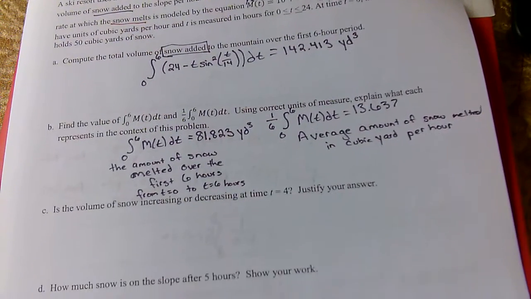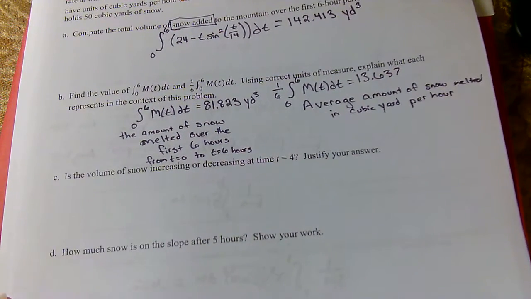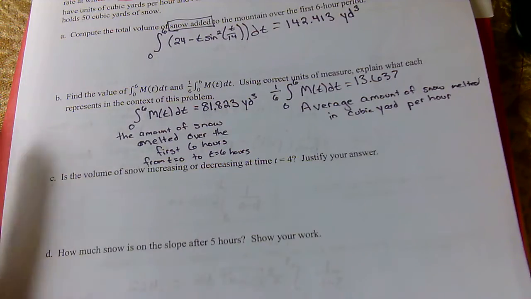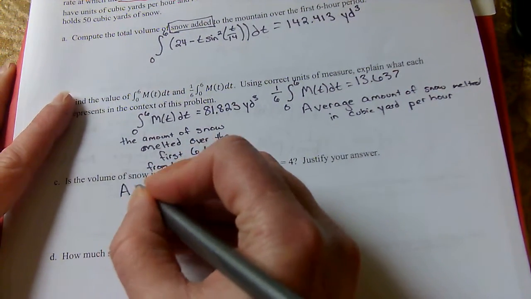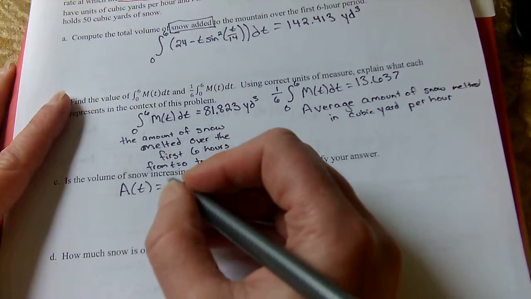Is the volume of the snow increasing or decreasing at t equals 4? So we need to figure out the whole volume of snow, the amount of snow that's fallen. Well, we started with 50 cubic yards.